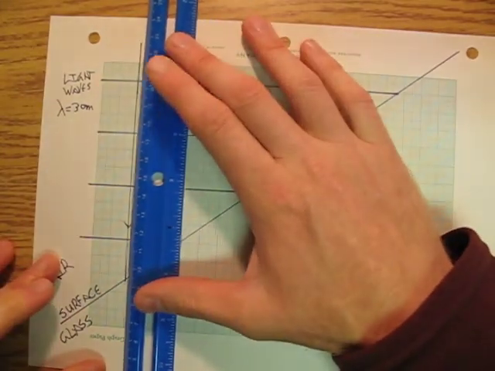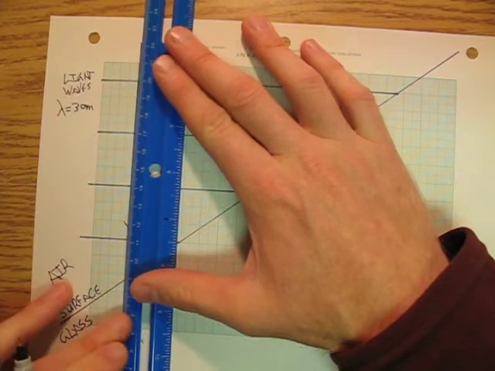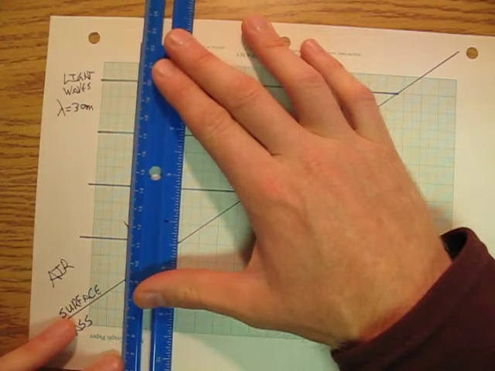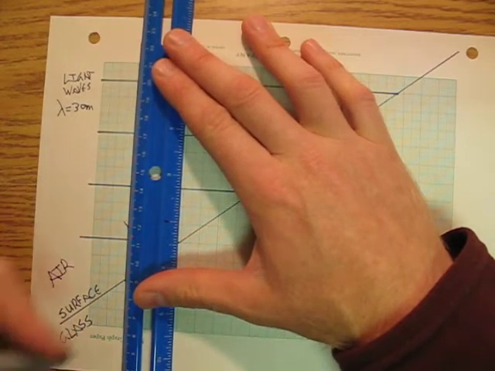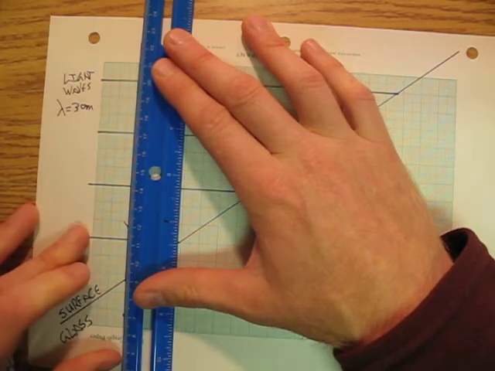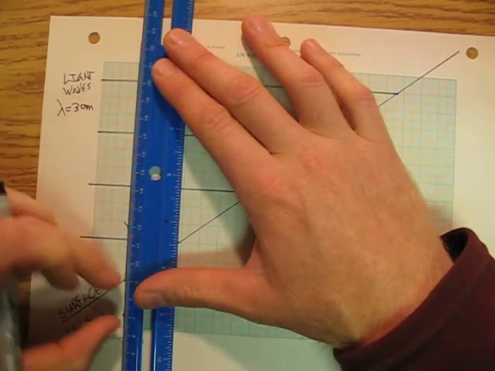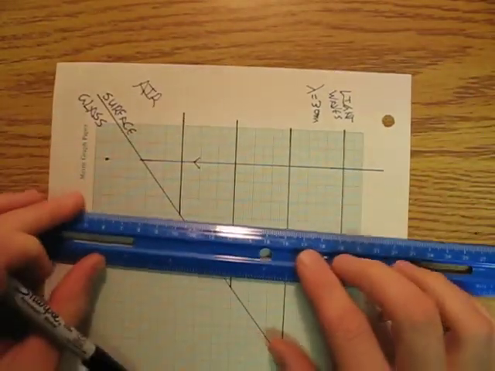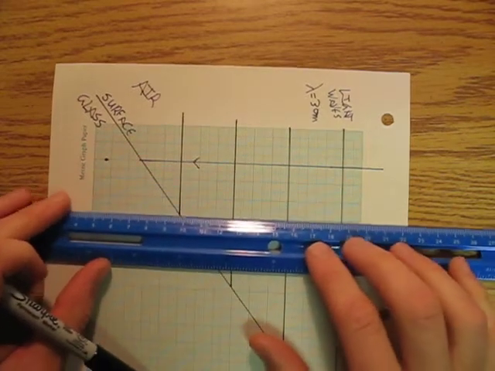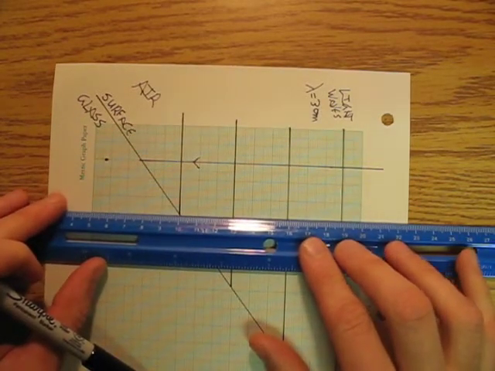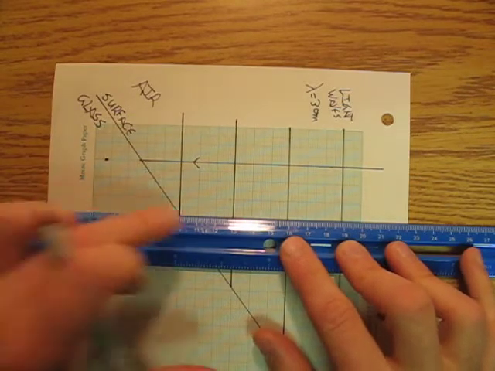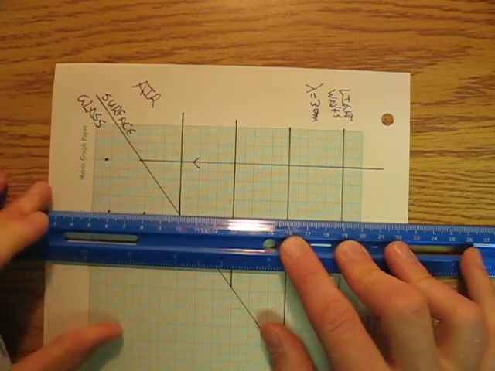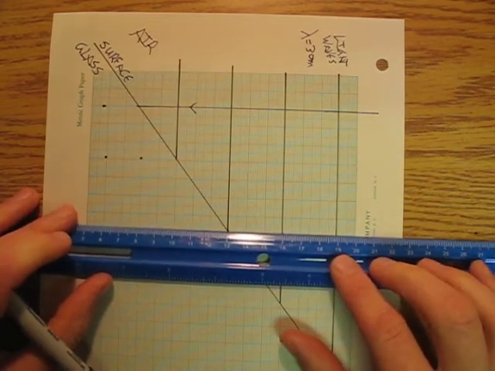A funny thing happens when they get down here: they slow down, and so instead of moving at 3 centimeters between the lines, they're now going to move at 2 centimeters per line. So I'm going to mark every 2 centimeters. Right now it's 3 centimeters of separation on this side, and on this side I'm going to do 2 centimeters of separation to show that it's slowing down.